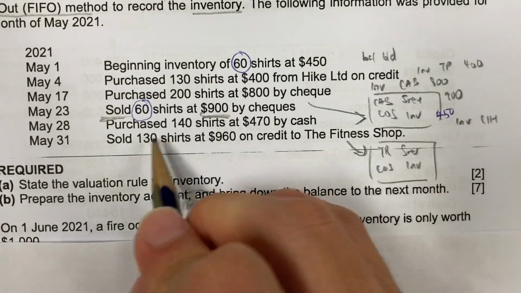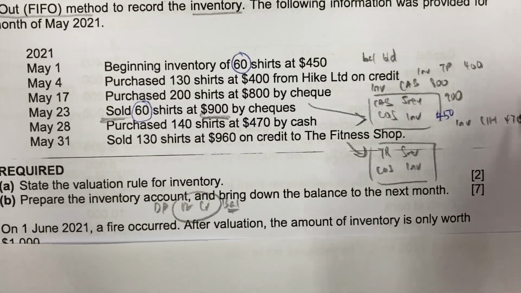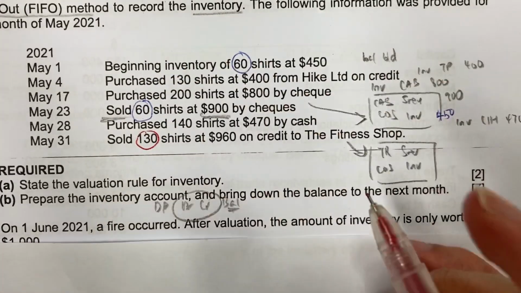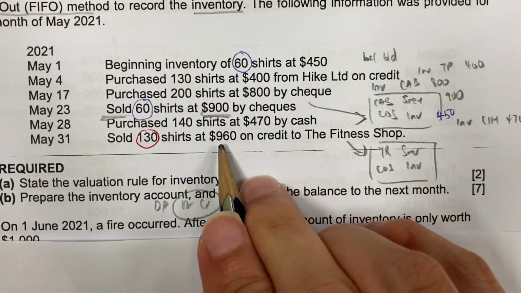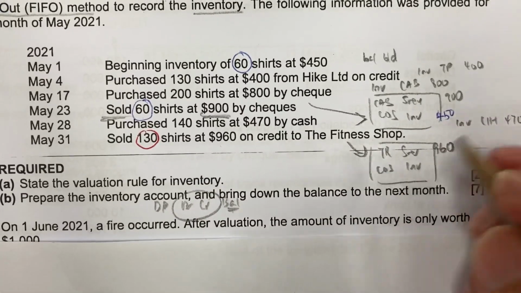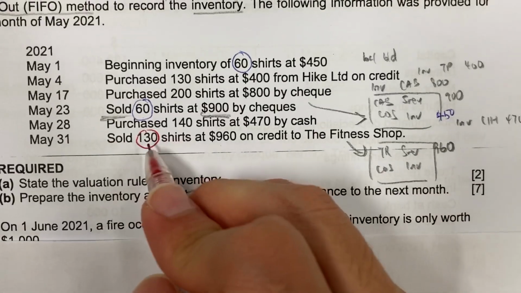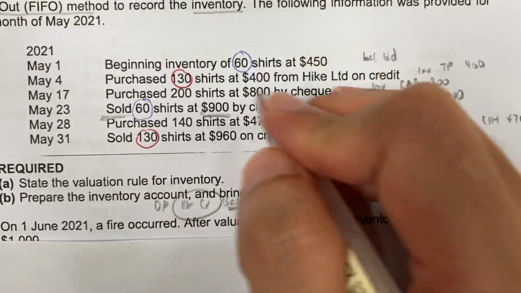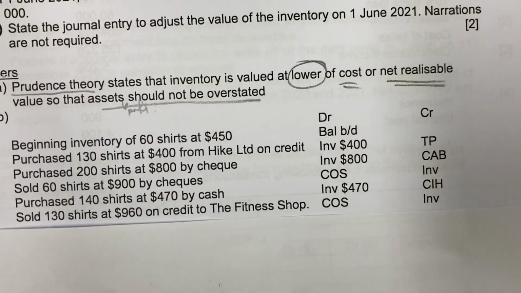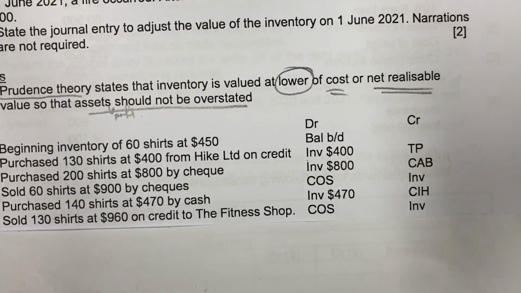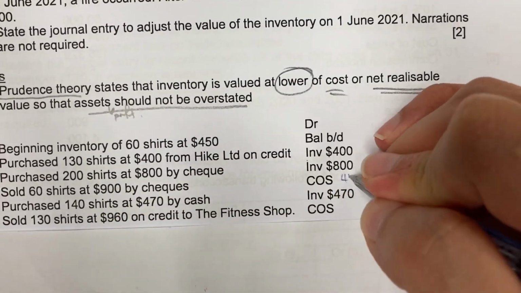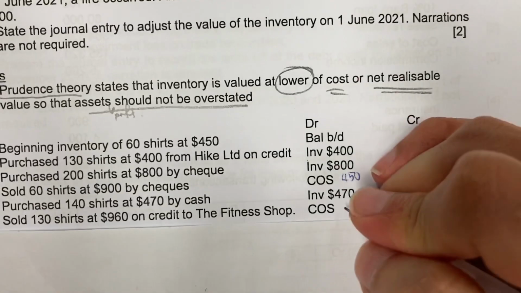Okay, then the next one, we are buying at 470, straightforward. And the last one, we are going to sell 130 shirts. The price we are selling it at is 960, so this is our sales revenue. So what is the cost of sales? The cost of these 130 items will be where we bought them, at $400. With that, we prepare the double entry very nicely and write very neatly. So this is what we have. Special note again, for the cost of sales you have to use first in, first out. So it's 450 and 400.